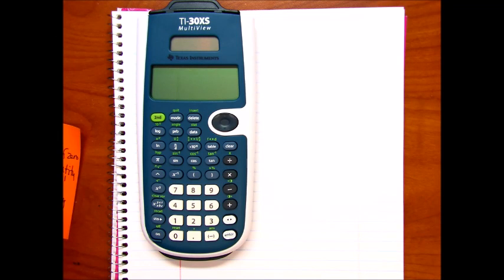This is a short video on how to use the calculator for exponents and roots.